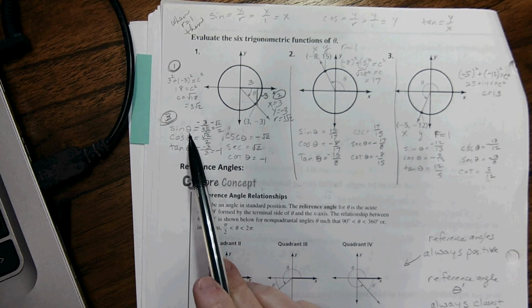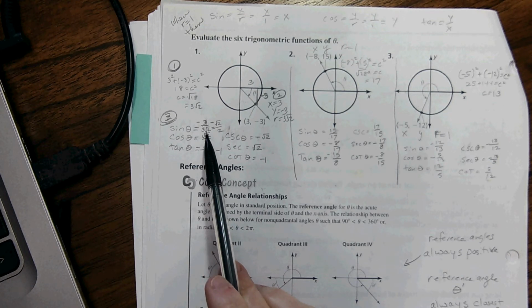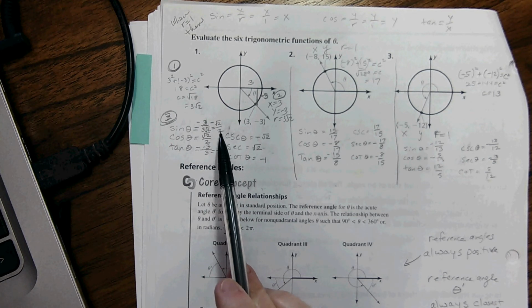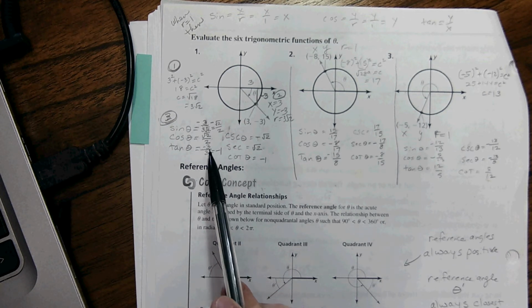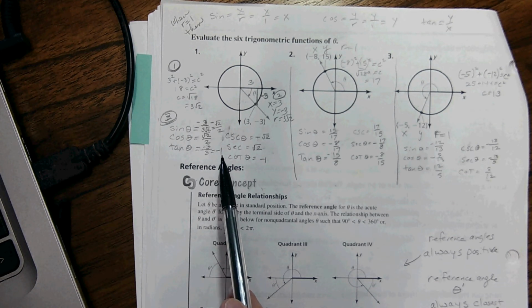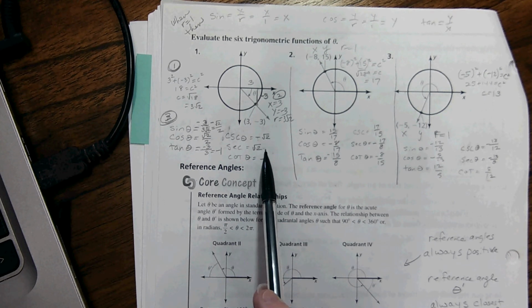So my sine is my y value over my radius, and that simplifies to -√2 over 2. My cosine is √2 over 2. My tangent is -3 over 3, which is -1. Then the reciprocal on all of these are shown here.